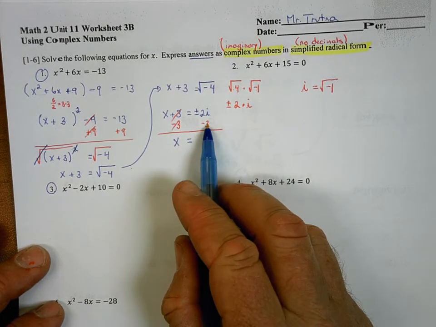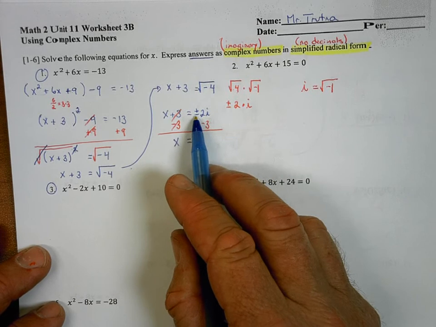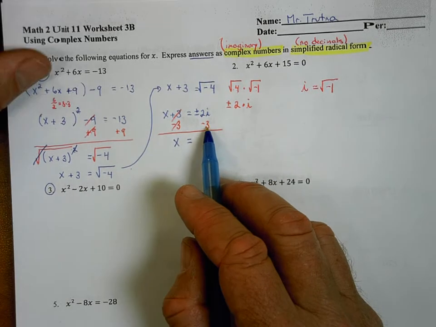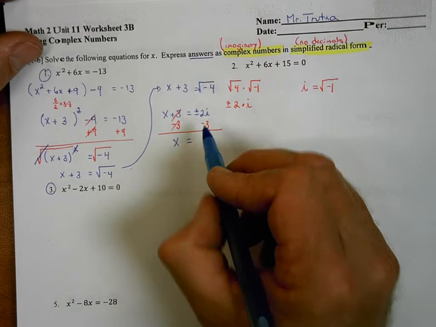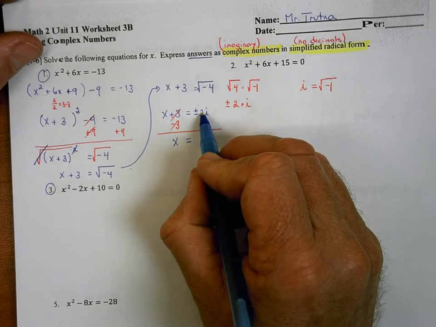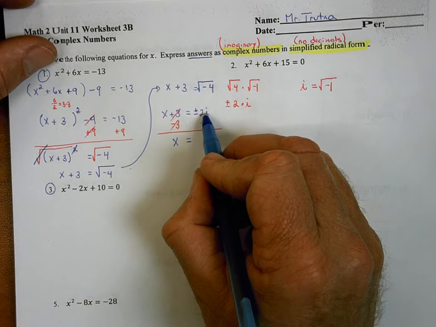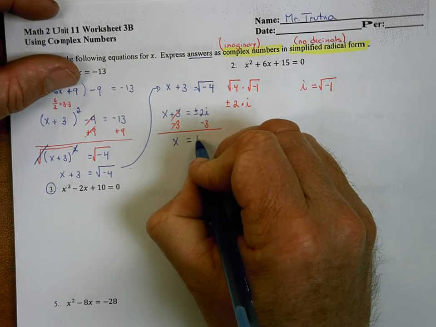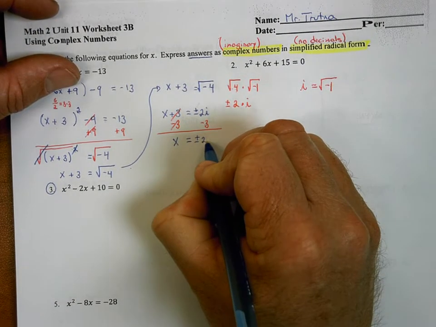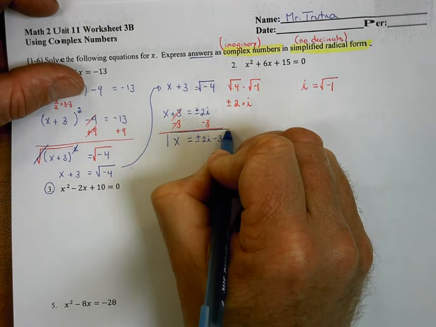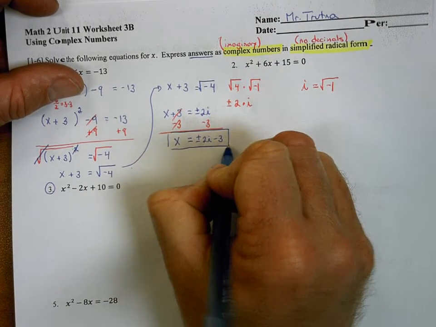Okay, so how do I do this? I have plus 2i, I have minus 2i, and I'm going to minus 3. All right, so what I do is I ask myself, can I subtract 3 from 2i? No, those are totally different. Can I subtract 3 from negative 2i? No. So my answer is plus or minus 2i minus 3. That's what x is equal to. This is the best that I can do to get this answer right here.